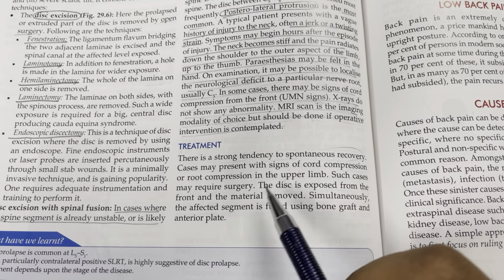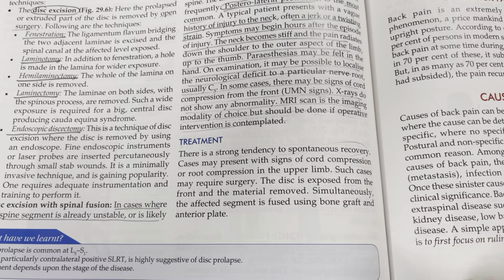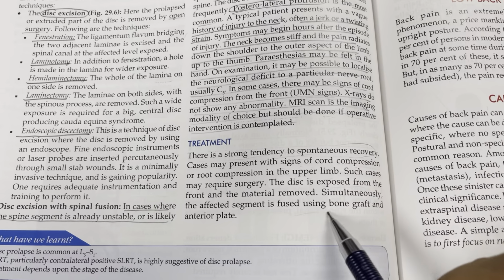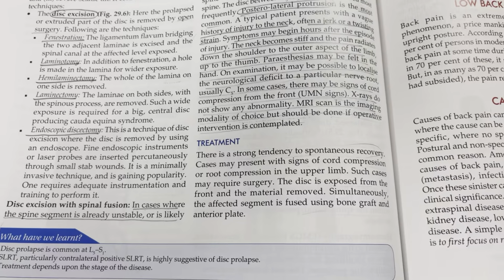So the disc is exposed from the front and the material is removed. Simultaneously, the affected segment is fused using bone graft and anterior plate.